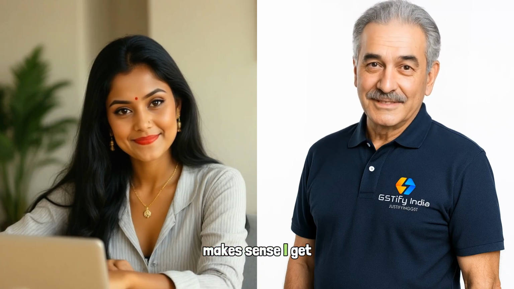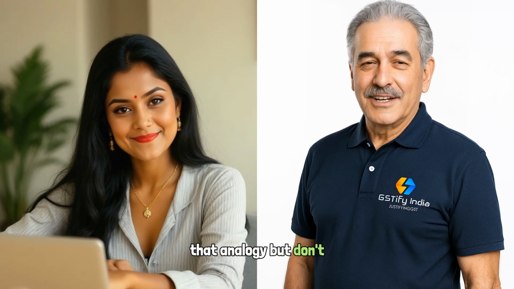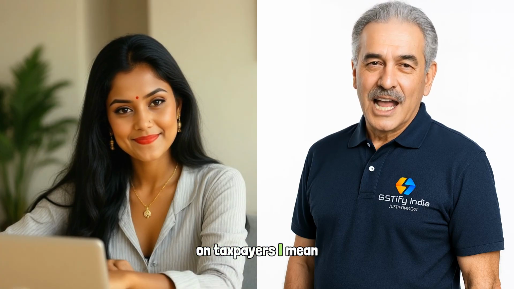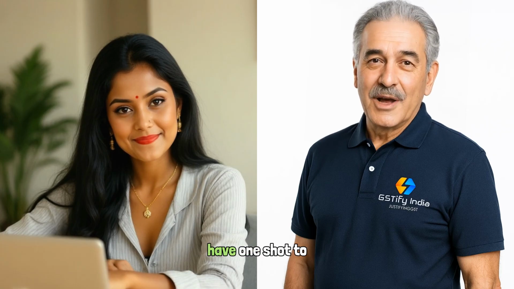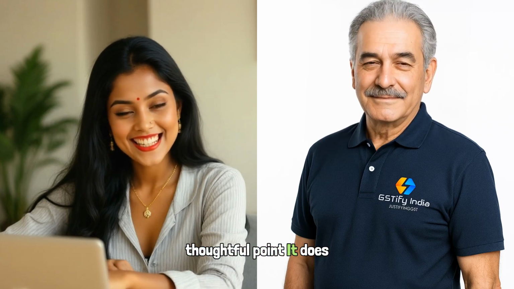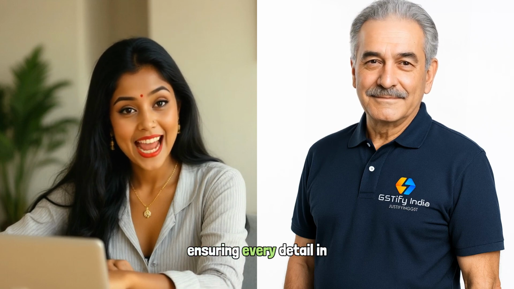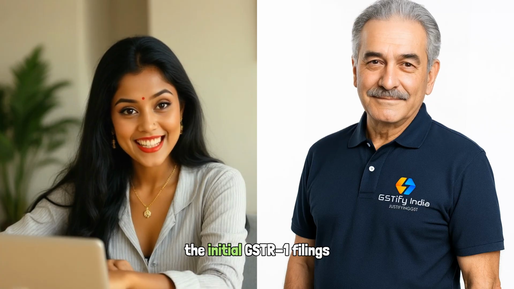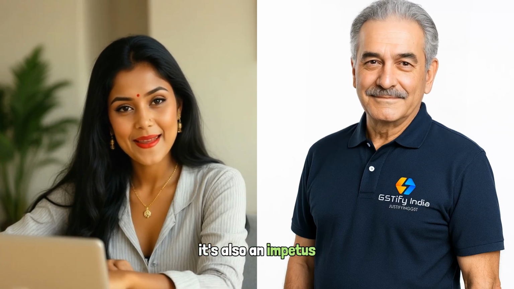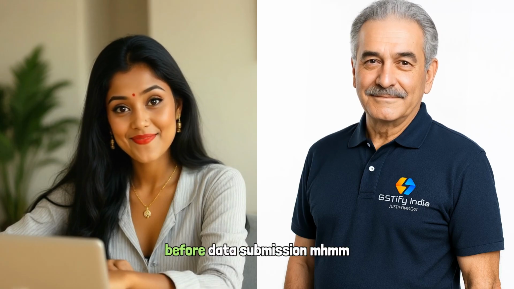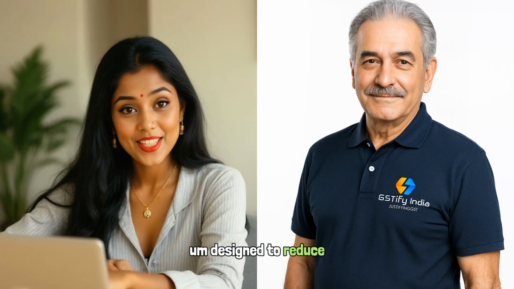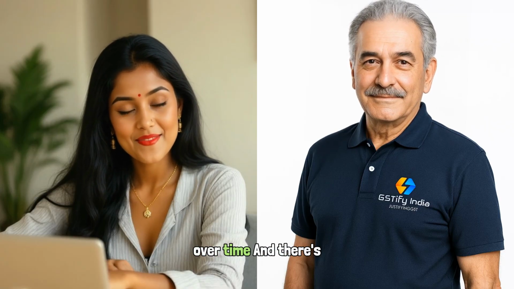Yeah, that makes sense. I get that analogy, but don't you think this could place a heavier burden on taxpayers? I mean, it's like saying you have one shot to get it right from the beginning. That's a thoughtful point. It does raise the stakes of ensuring every detail in the initial GSTR-1 filings is spot on. However, it's also an impetus for improved internal audits before data submission. The system is designed to reduce errors across the board over time.